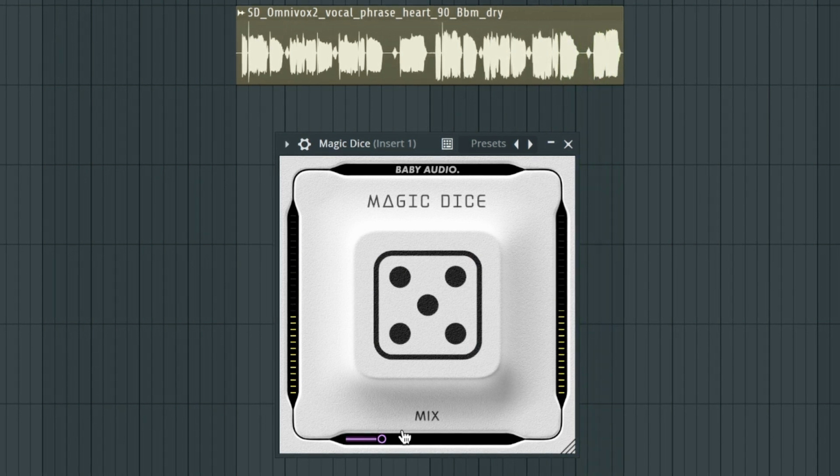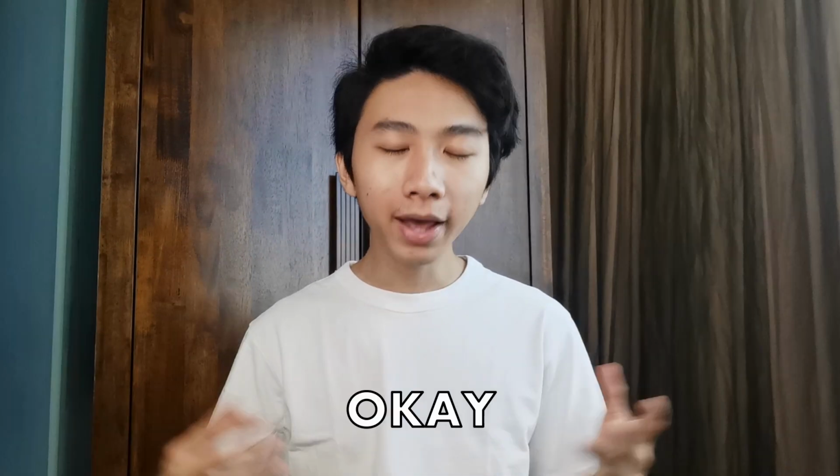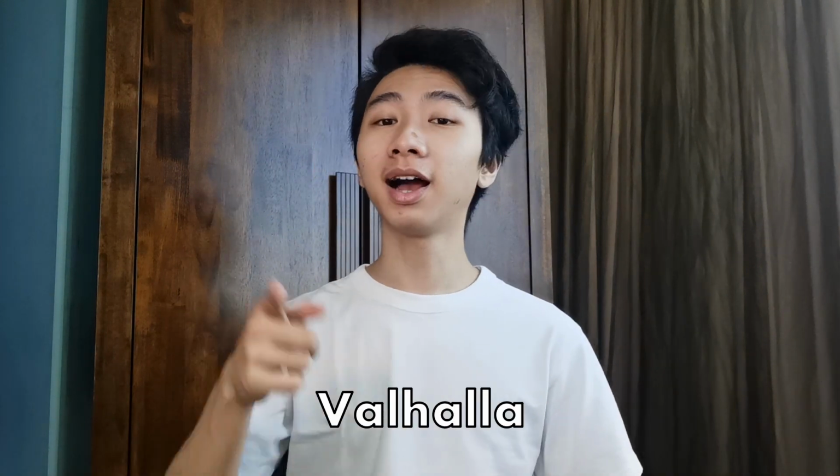All you have to do to change between presets is just to click on the dice in the plugin itself and it will randomly select one of the other presets. Okay, the next one, I can't make a best free plugin list without mentioning this, Valhalla Supermassive.